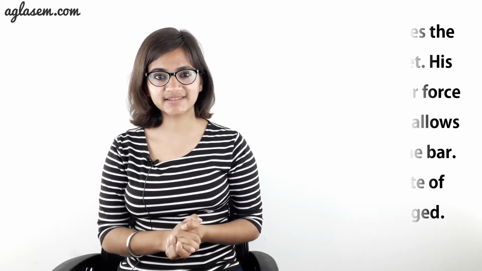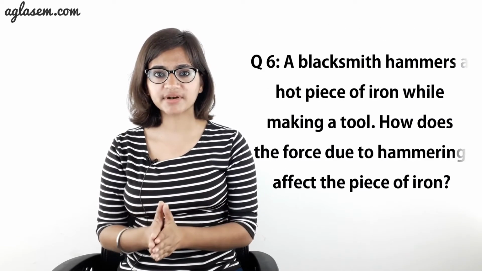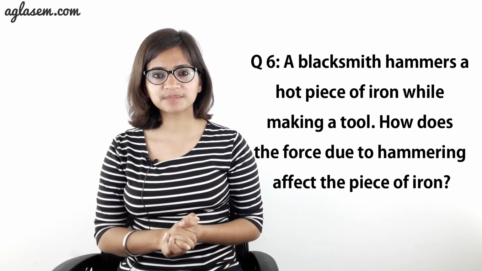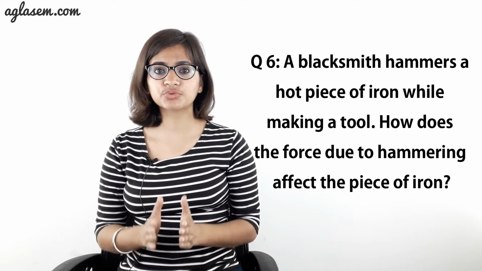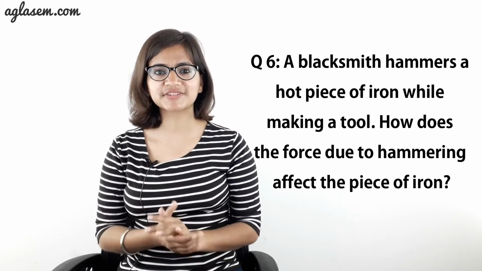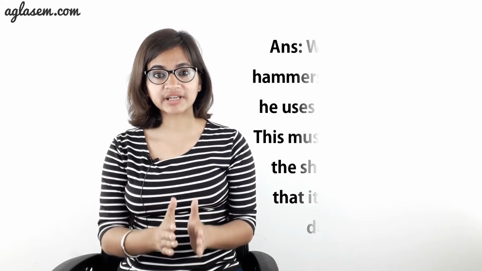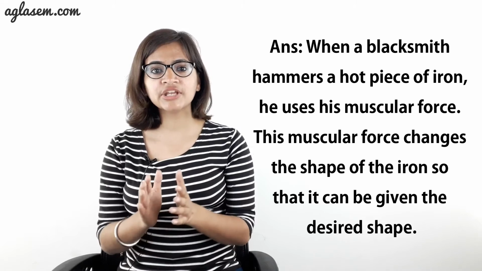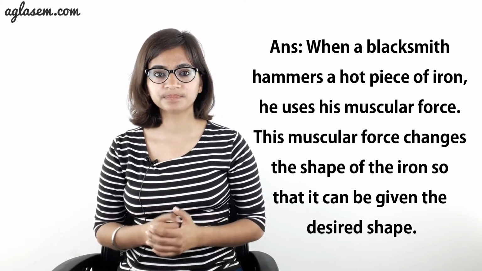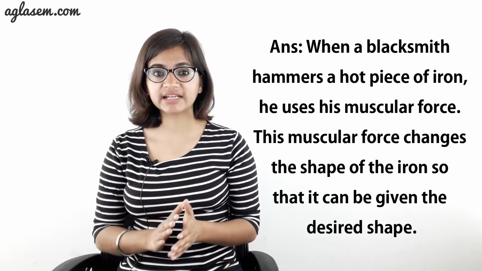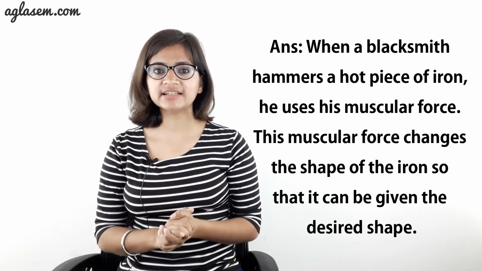Question number 6 is, a blacksmith hammers a hot piece of iron while making a tool. How does the force due to hammering affect the piece of iron? So the answer for this question is, when a blacksmith hammers a hot piece of iron, he uses his muscular force. This muscular force changes the shape of the iron so that it can be given the desired shape.